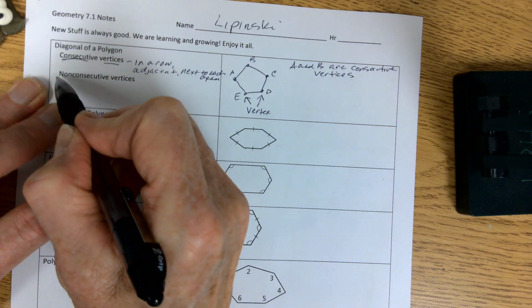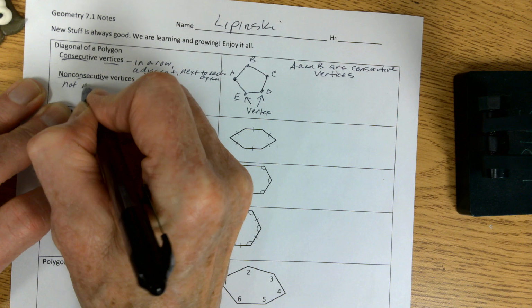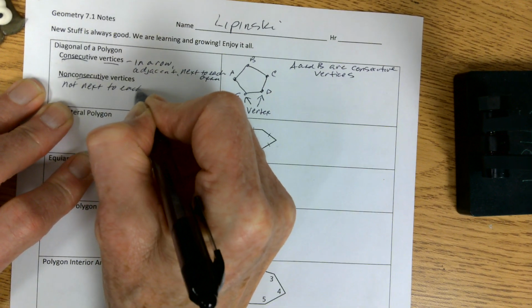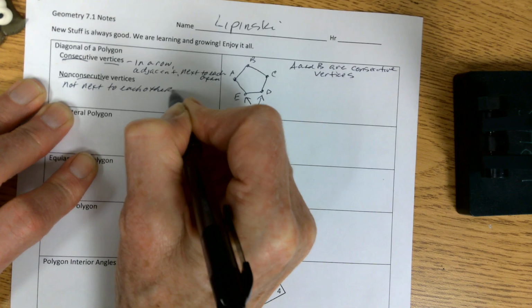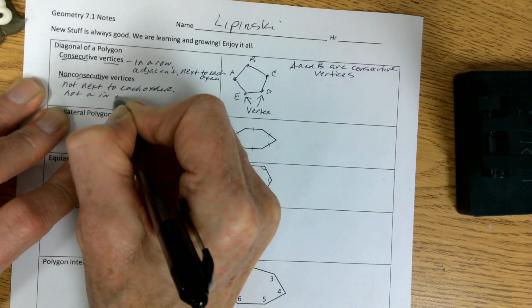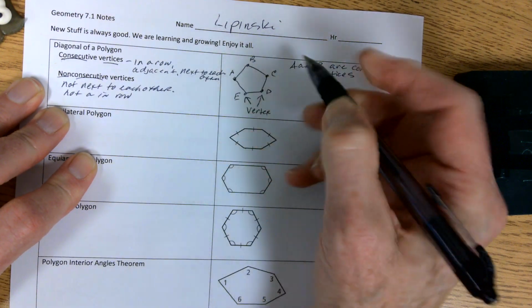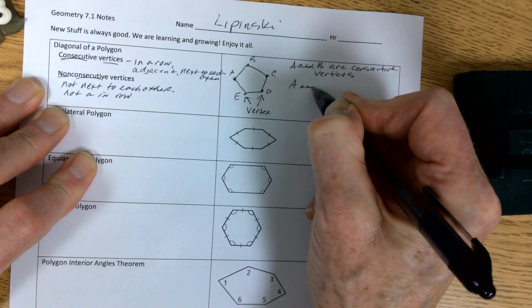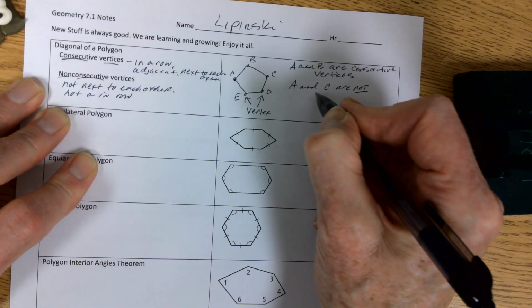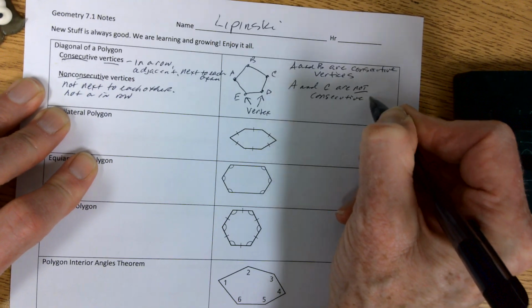If they're non-consecutive, they're not next to each other. They're not in a row. Okay? So vertex A and C are not consecutive vertices.